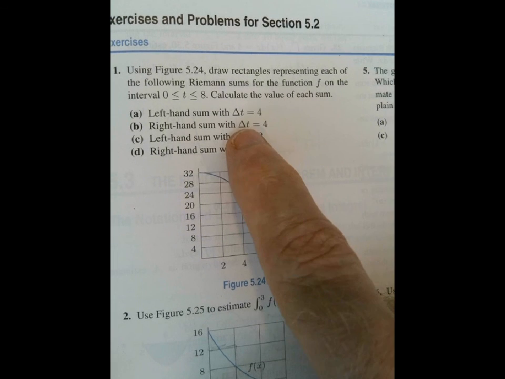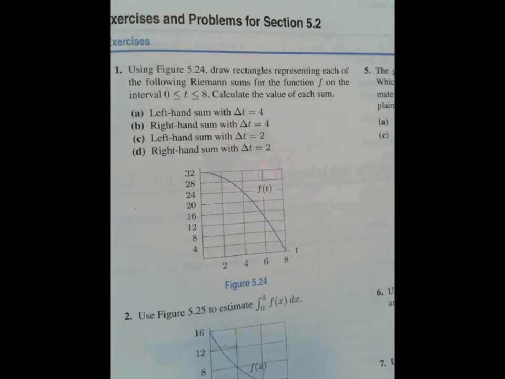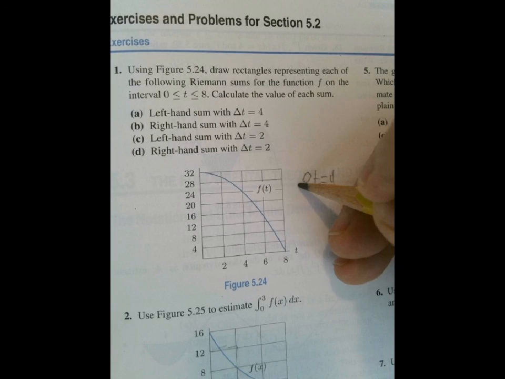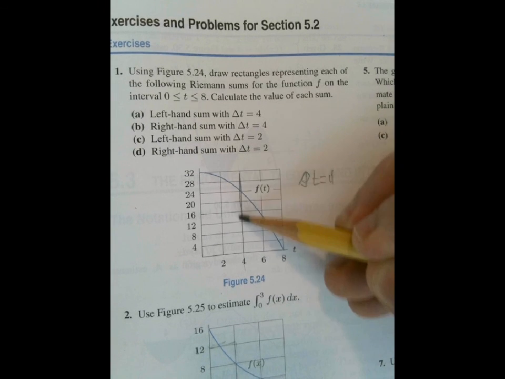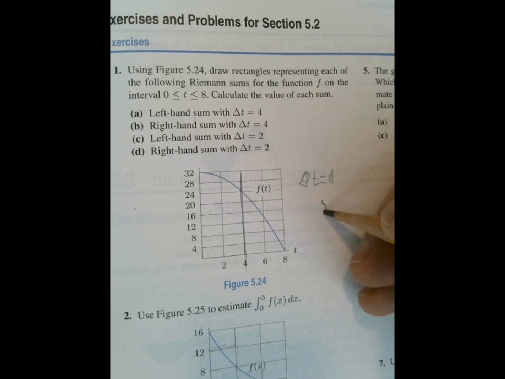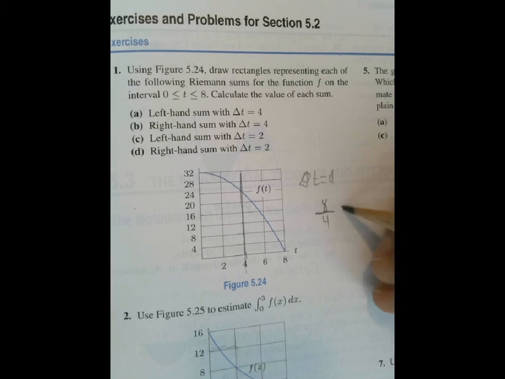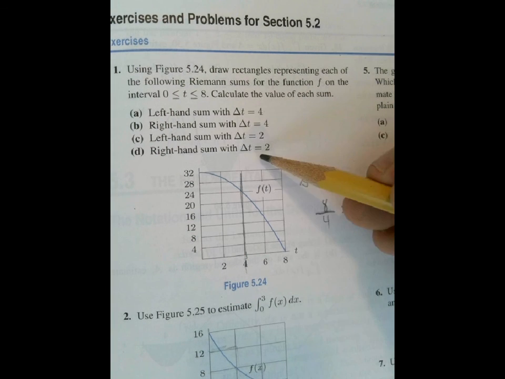I'm sorry, 2. Delta t is 4. Sorry, I read that backwards. Delta t is 4. So doing a little arithmetic here, delta t is equal to 4, right? That means we want the interval length to be 4. So that means 8, the total interval distance from 0 to 8, divided by 4, means there's going to be 2 intervals, 2 rectangles. So this is the one where there's 2 rectangles.